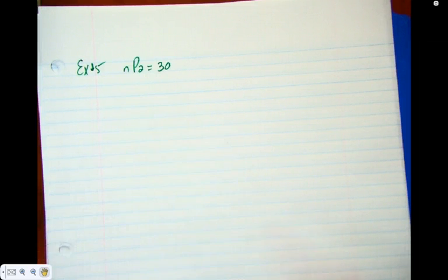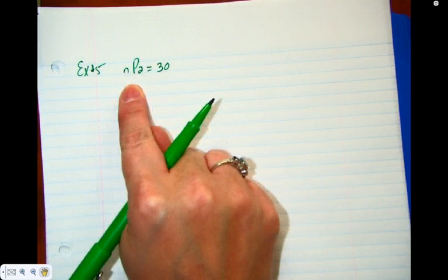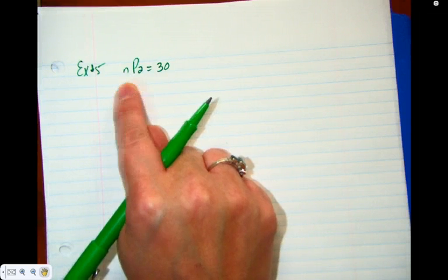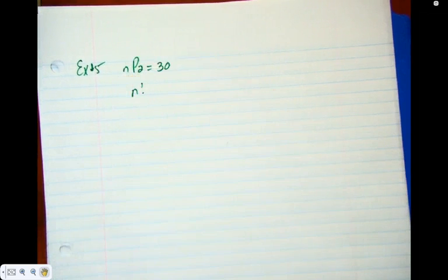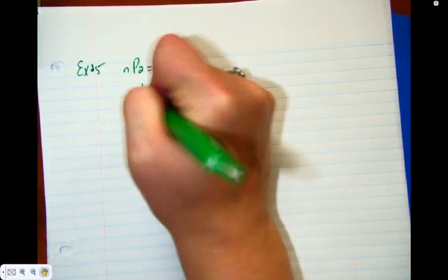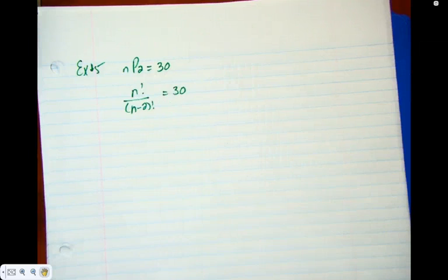So this one I understand. We can easily just figure it out, but let's do it the long way. Step number 1 is we have an equation for nPr, so we're going to sub in the other side of the equation. nPr says at the top is n factorial, and the bottom is n minus r. So in this case, it's n minus 2 factorial. So step number 1, if you're a steppy person, would be substitute into the formula.